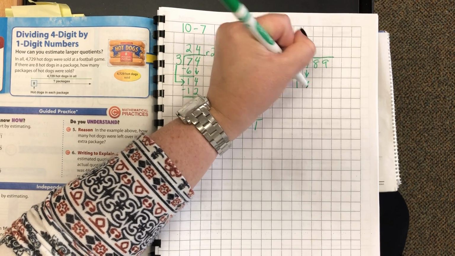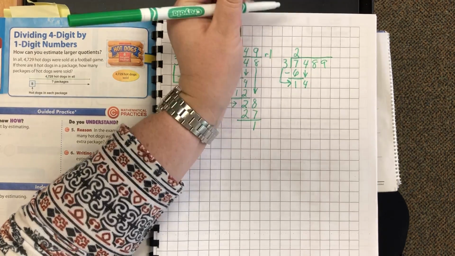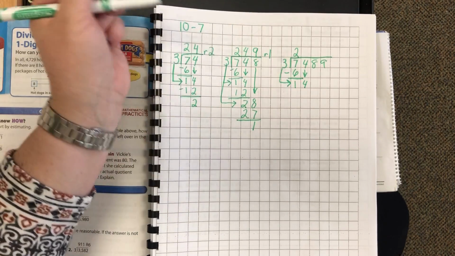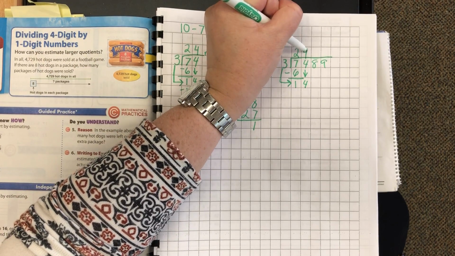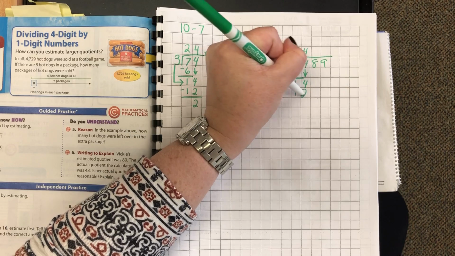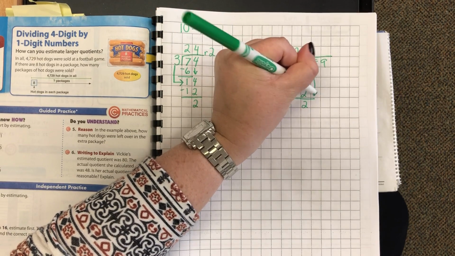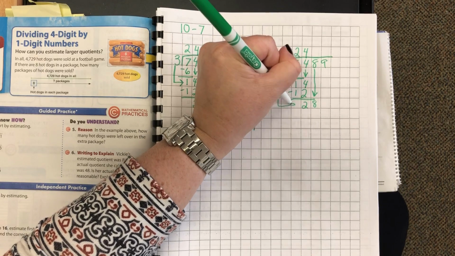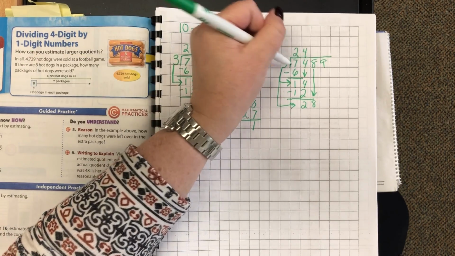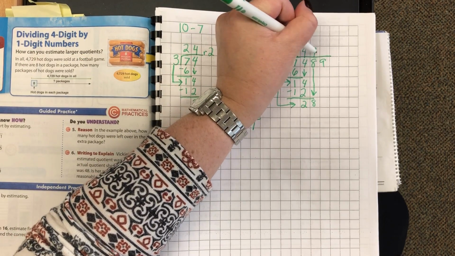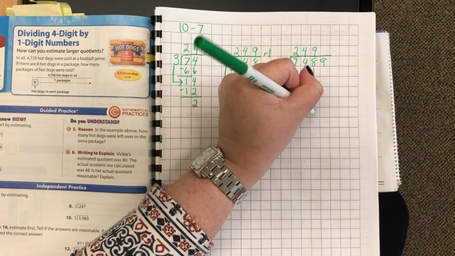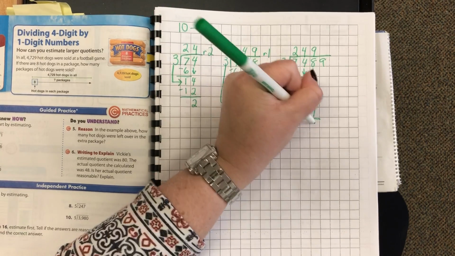Bring down my 4 and bring it on back to start over. 3 can go into 14 4 times, because 4 times 3 is 12. 14 minus 12 is 2. Bring it on down. Bring it on back. 3 can go into 28 9 times, because 9 times 3 is 27. And 28 minus 27 is 1.